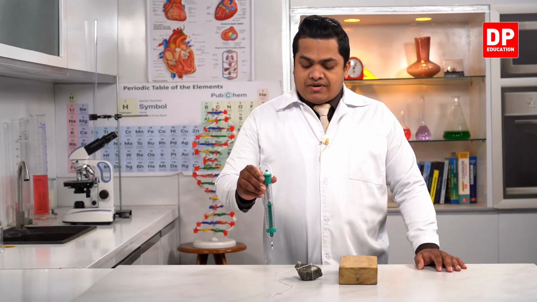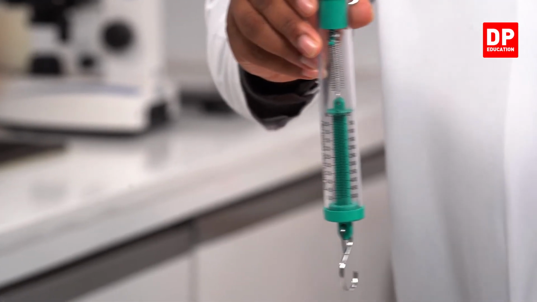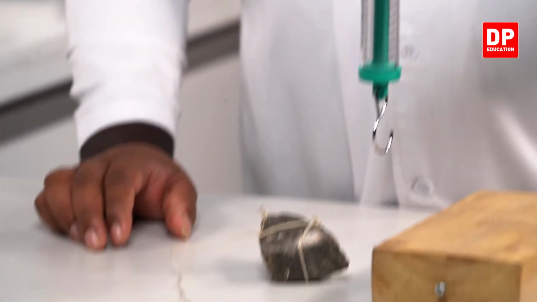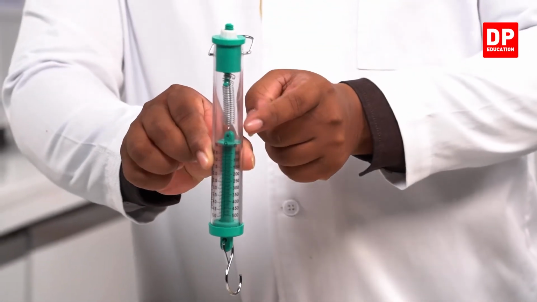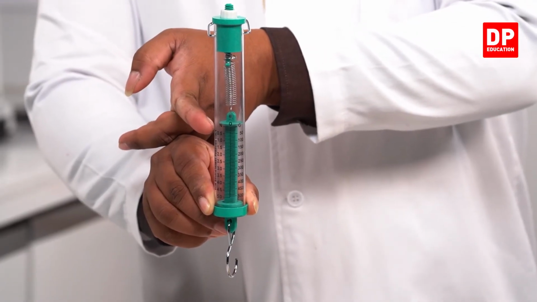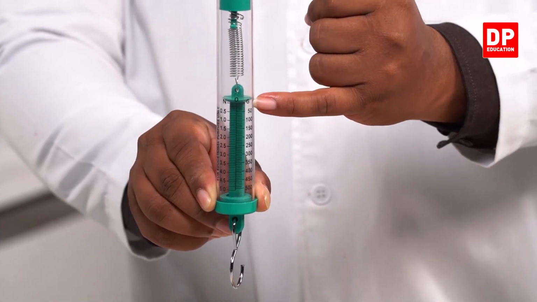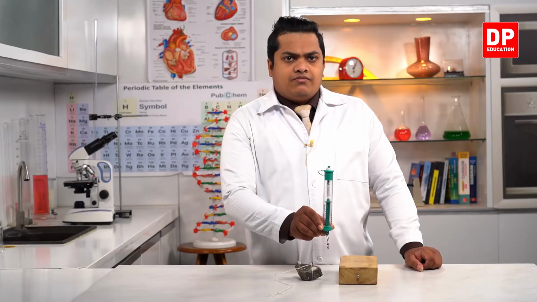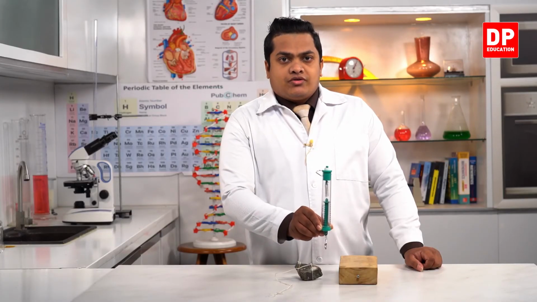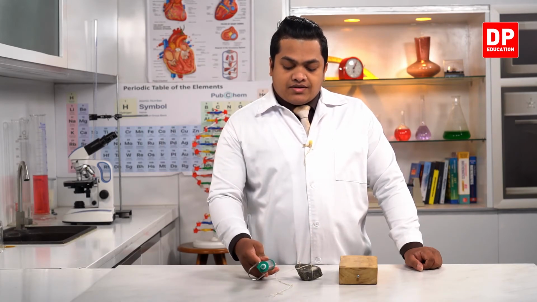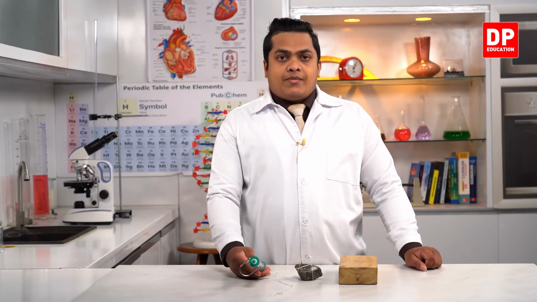Newton balance or the spring balance. So here you can clearly observe that this spring balance is calibrated in newtons. Over here the scale is calibrated in newtons, and over here it has been calibrated in grams as well. So within this one, you can observe the calibration is done using both grams and newtons.